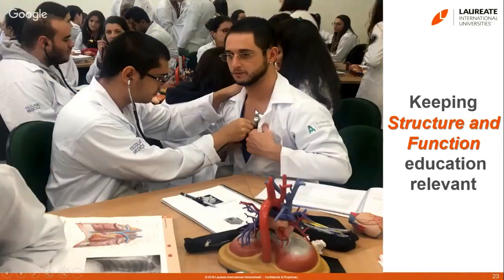And first they learn, for example, what the valves of the heart are, and then they learn where they are in a living body and study their function. So it's an applied teaching, applied to the health scenario, through the health professional scenario. And so you are bringing relevance to the class. We are keeping the structure and function education relevant to our students.